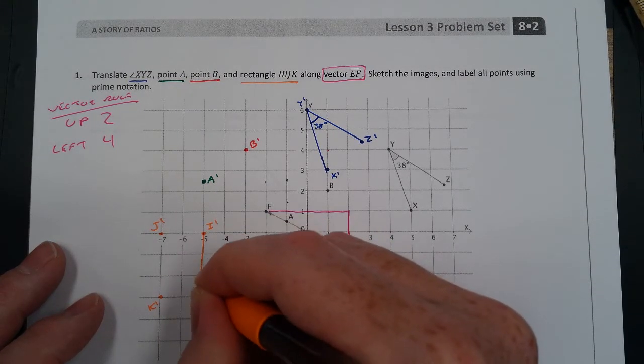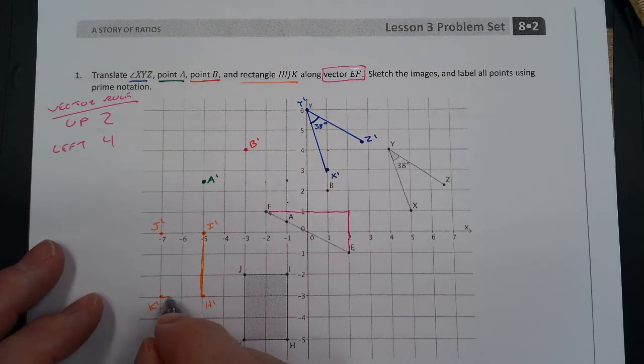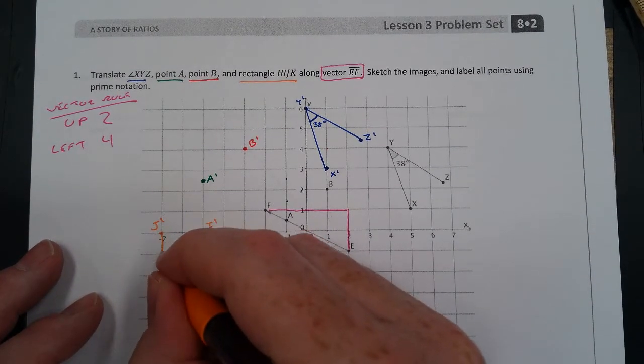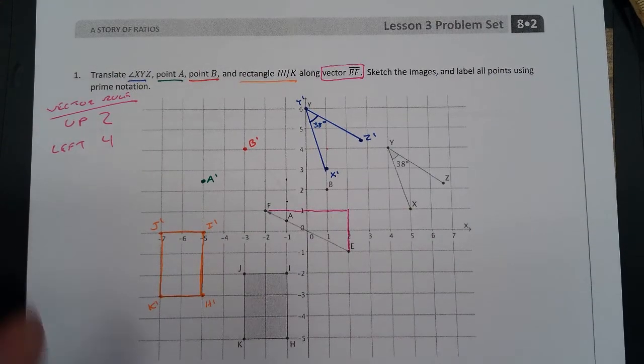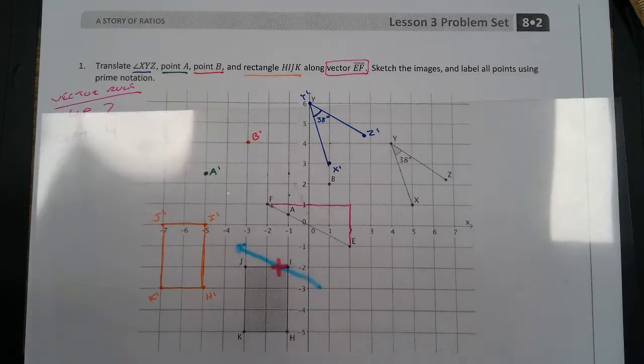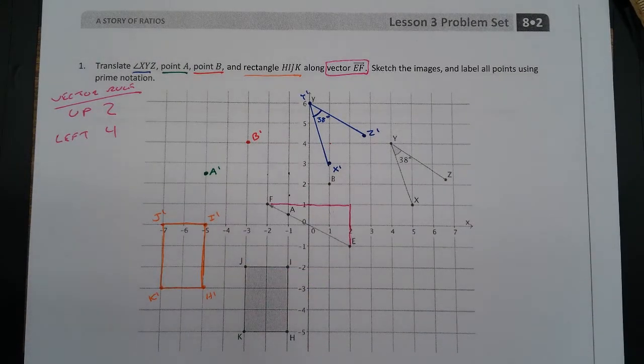And then I'm just going to do it freehand to save some time. I would recommend being more precise with the ruler. But there's the image. So now everything has been translated using the vector rule or the vector on the transparency. Some good translation practice there. Hopefully you did along with me. Now we're ready to answer questions.